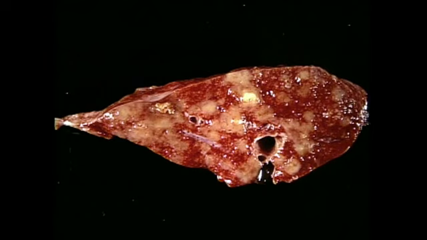It's an important management concern because carriers can develop. If they shed the organism in the environment, it can get kicked up in dusty soil and you can end up with serious pneumonia problems, as we see in this case.